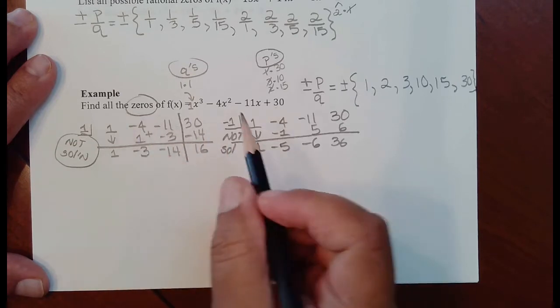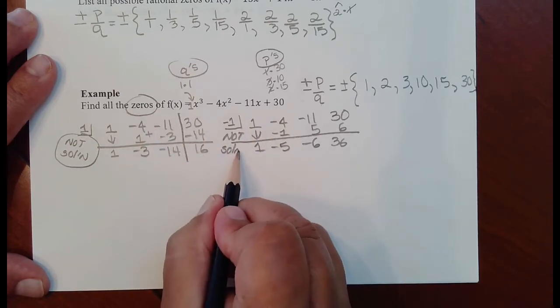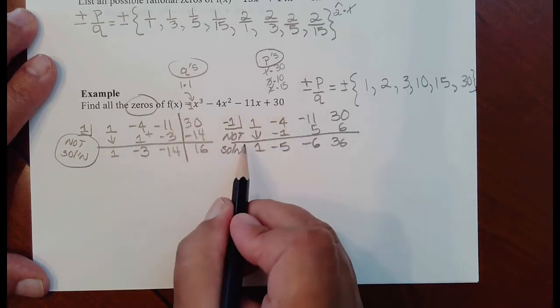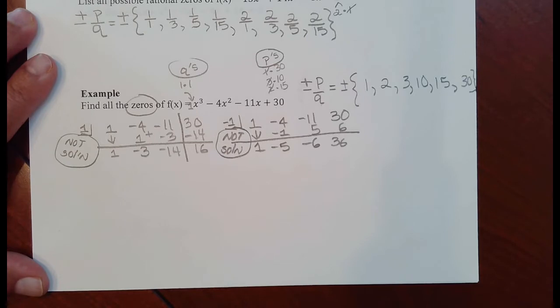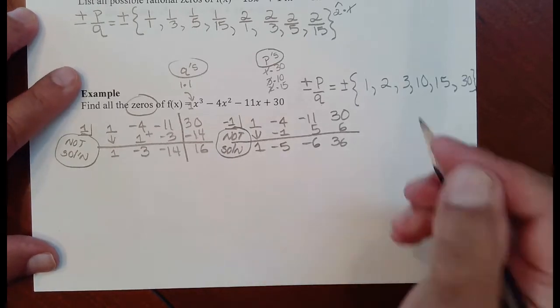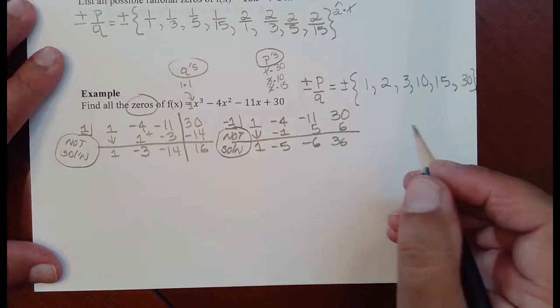It's not a 0. We use the word 0 when something zeroes out a polynomial. It's the proper usage. Using the word solution is when it's actually an equation, but they just really do the same thing.